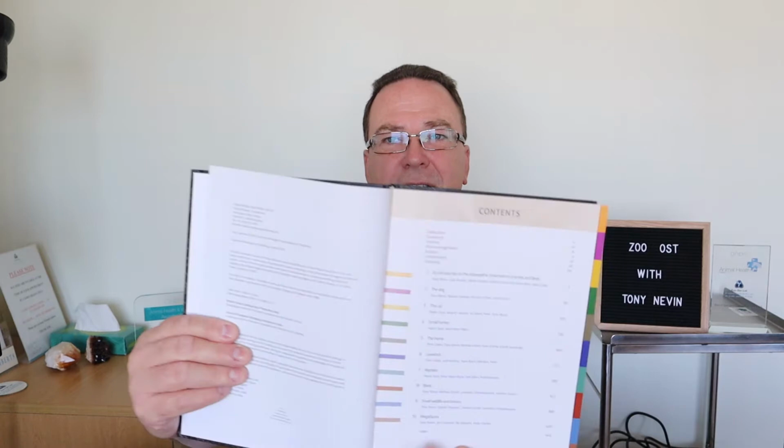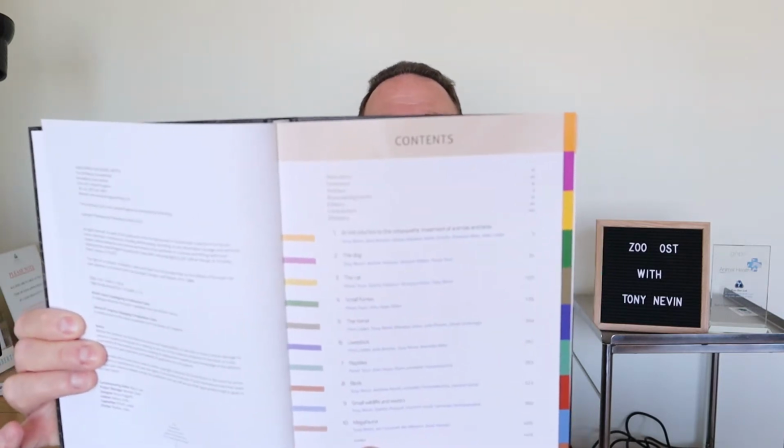You can see what we've done is we've put together a book with 10 chapters. If you look at the spine, you can see they're colour coordinated, and each chapter takes you through an aspect of animal osteopathy. I don't know if you can see that, but that's the contents.